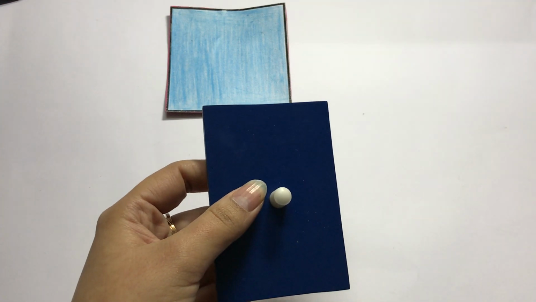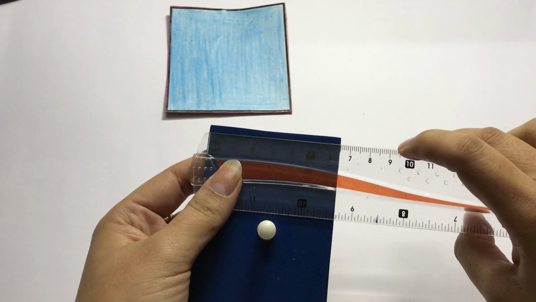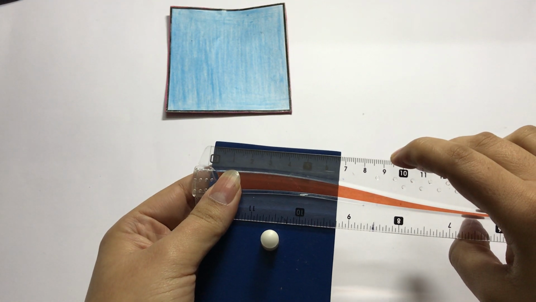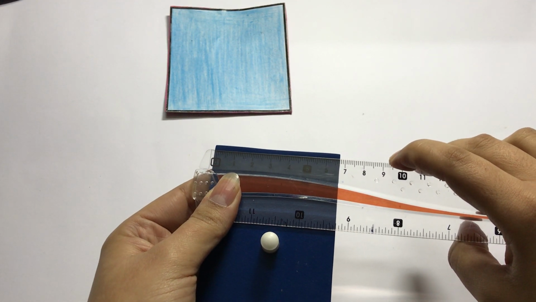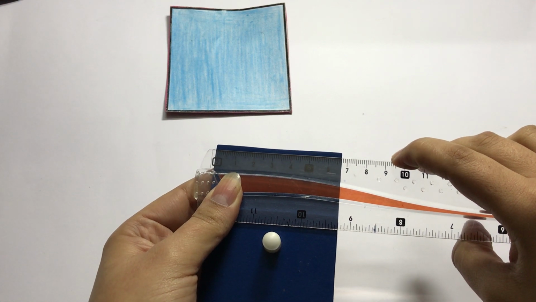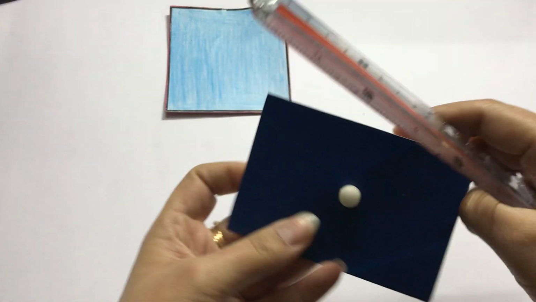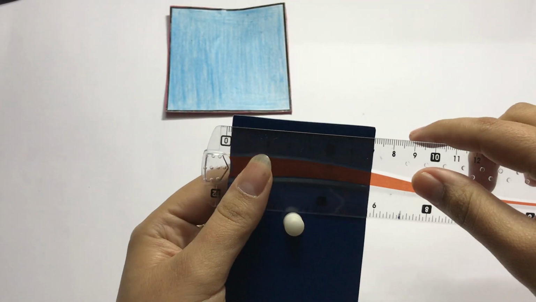Now let's measure its shorter sides. You can see these are approximately 5.6 or 5.7. It's 5.6, right? This shorter side is 5.6, and let's measure its other side.